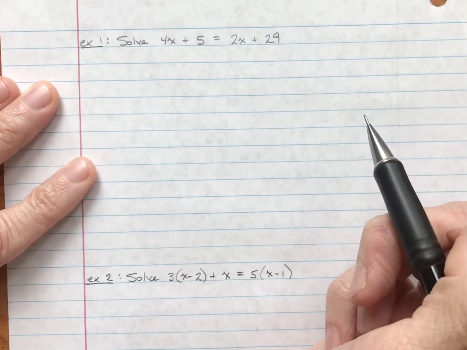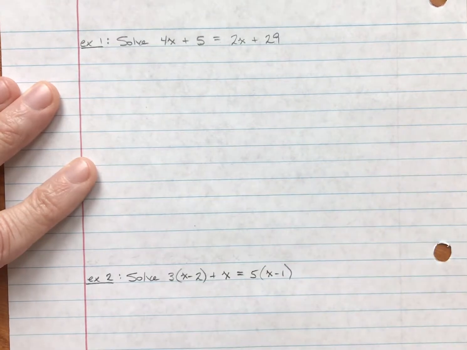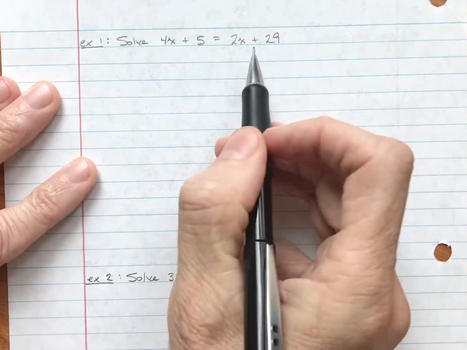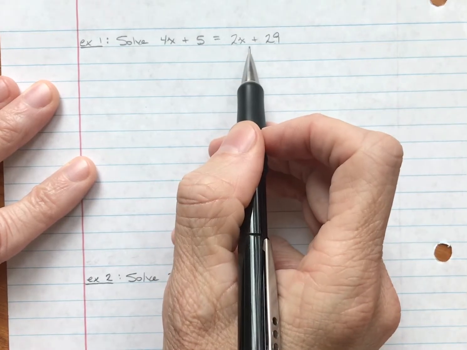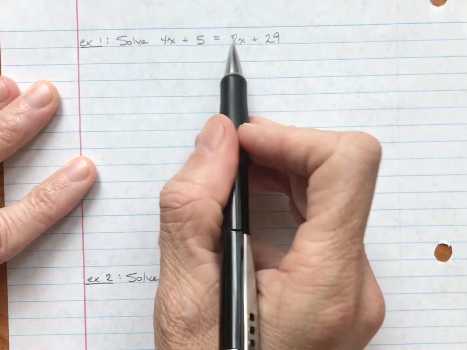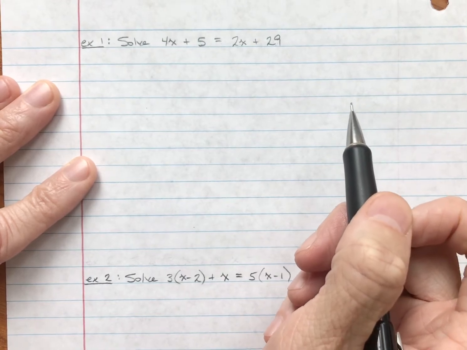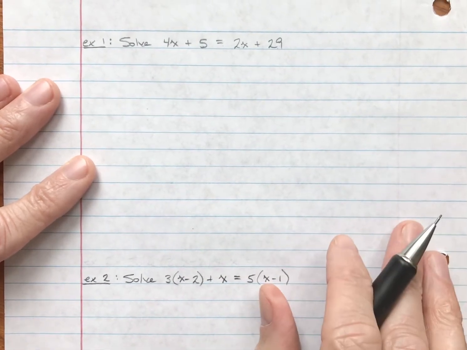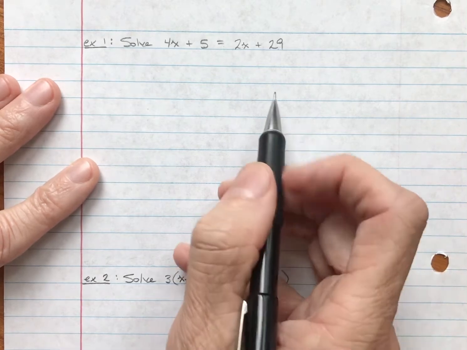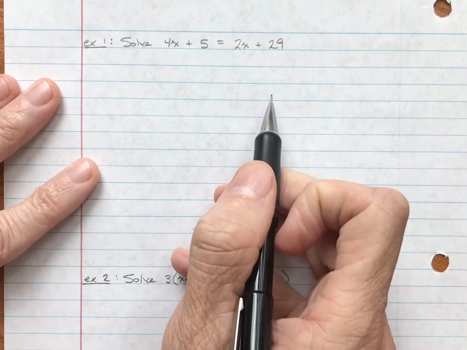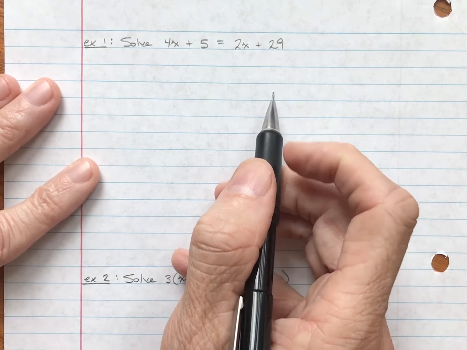Okay, so step 2, now let us separate. We want our variable terms on one side and our constant terms on the other, on opposite sides of the equal sign. My suggestion is to always start with the variable term and keep it positive, because people lose negatives.